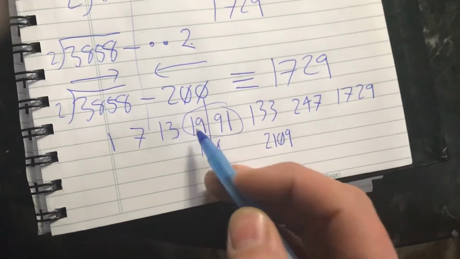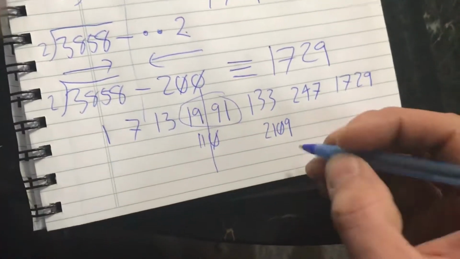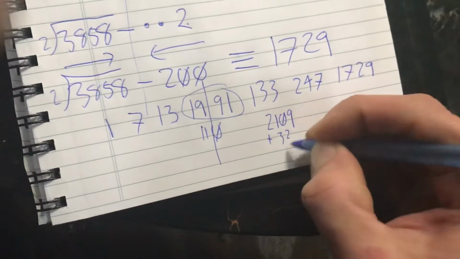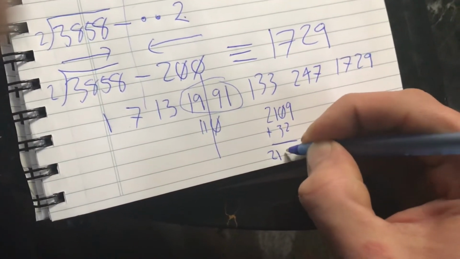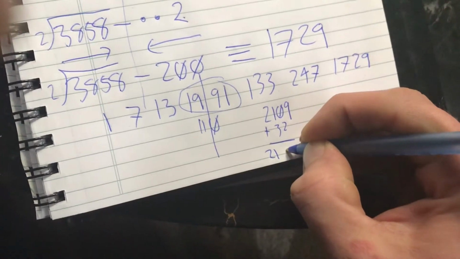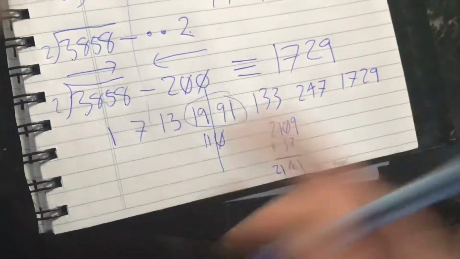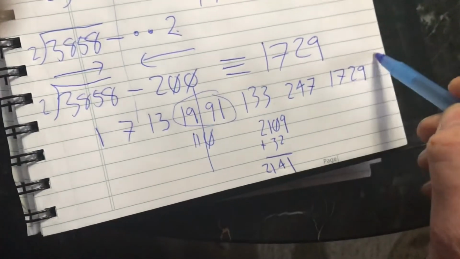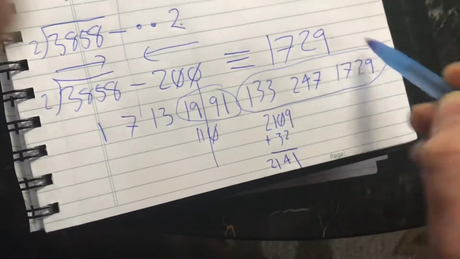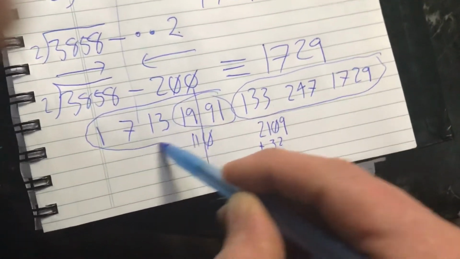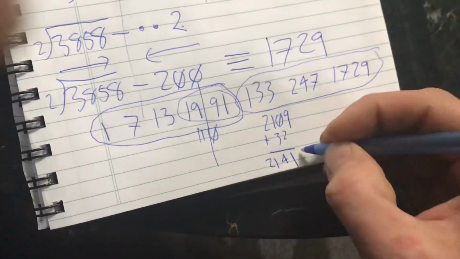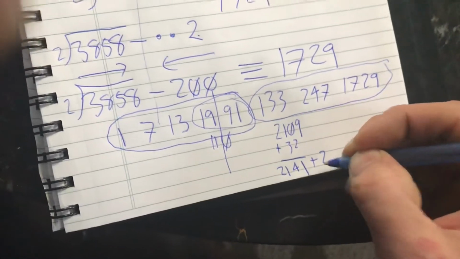So you have a 10, 10, 10, and a 1 and a 1, so it's like 32. So if you add 32 to that, you get 2141. So you're missing two things, but the way I see it is that we looked at this one way, and we looked at this a different way. So that would be my factor of 2 to there.